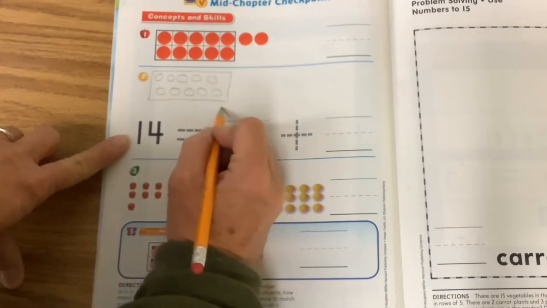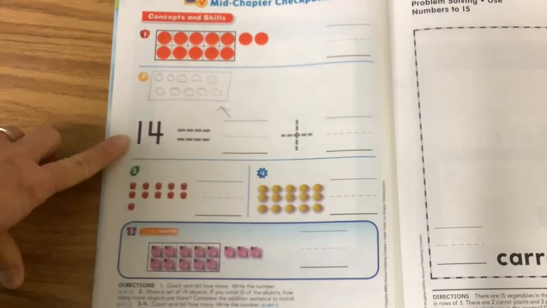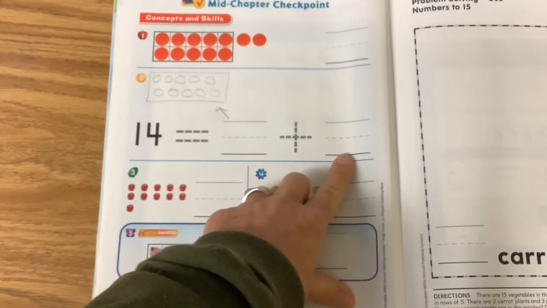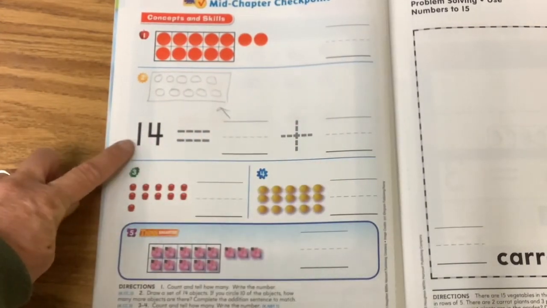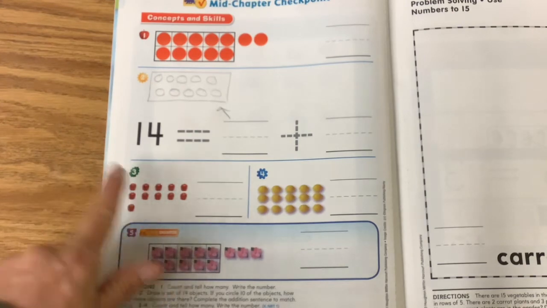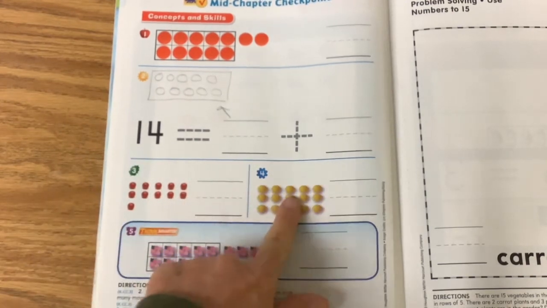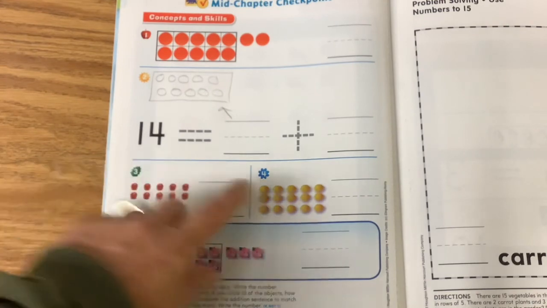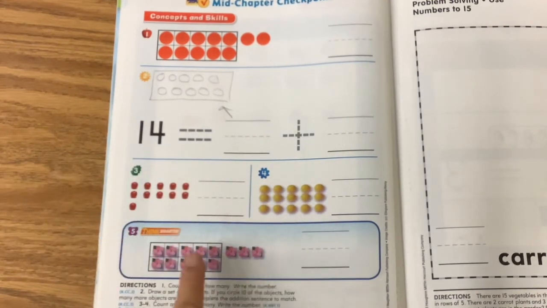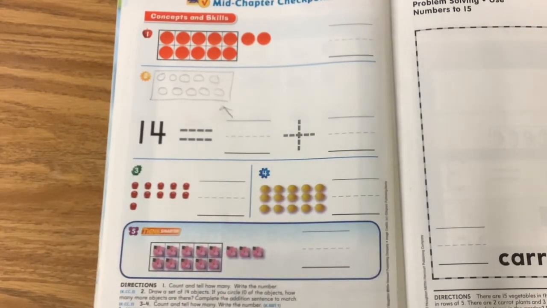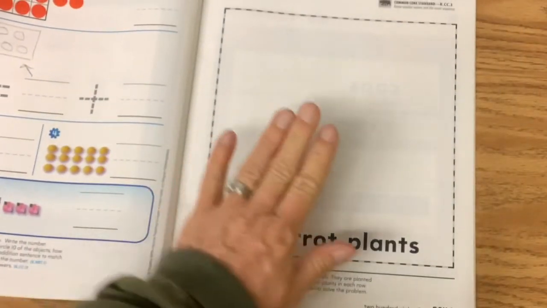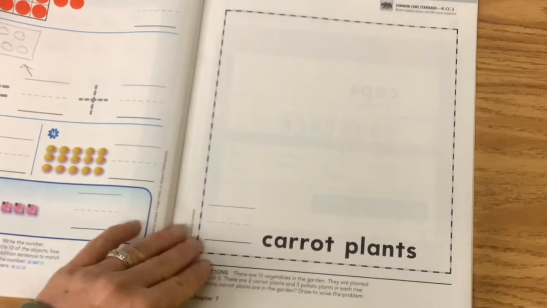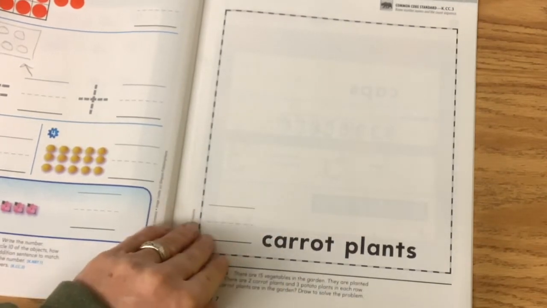So we know that we start with 10 plus how many extra ones to make 14. Okay? These we just count and write the number, count and write the number. It might be easier to circle your group of 10 first on each of these. Here, count and write the number. Okay? This one we're going to skip. If you want to do it with your grown-ups, you can, but it's okay if you don't do this one.